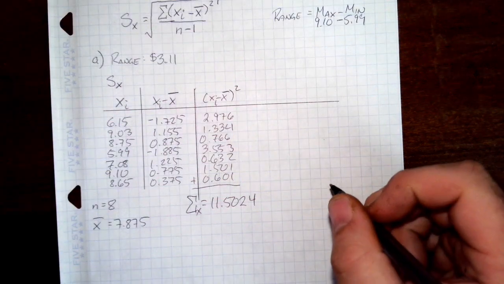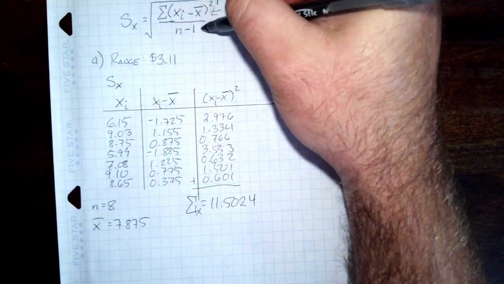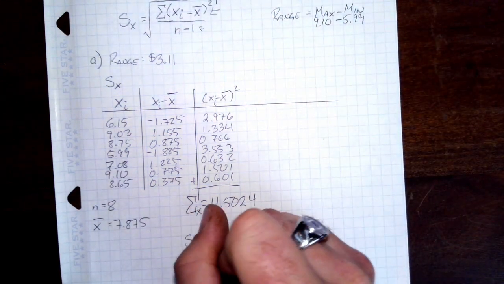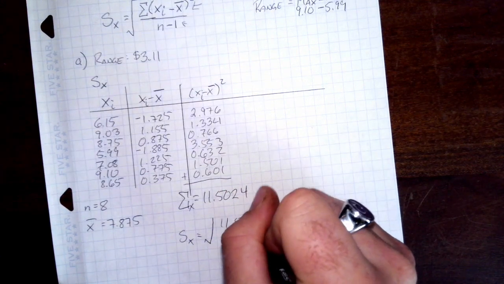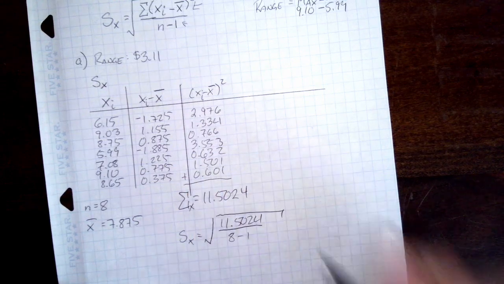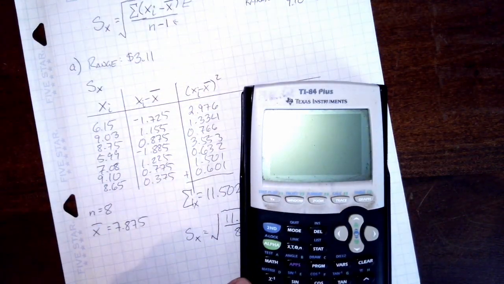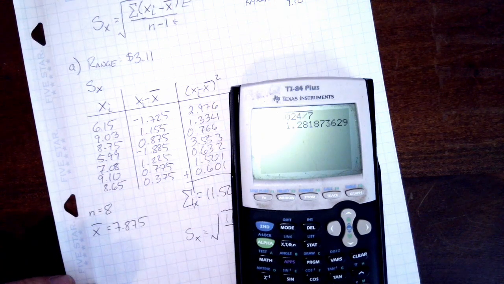So now we have all of this top part. We have n, we can subtract 1 from it and take a square root. In order to find our standard deviation, it is going to be the square root of 11.5024 over 8 minus 1, or the square root of 11.5024 over 7, or 1.282.